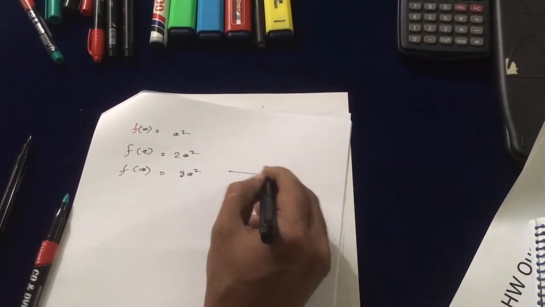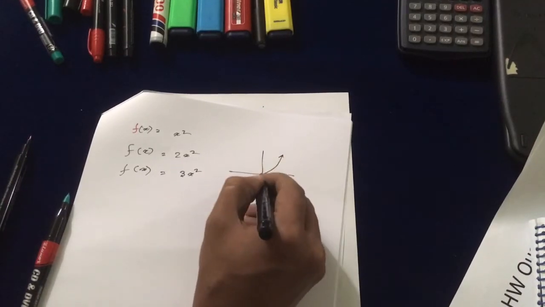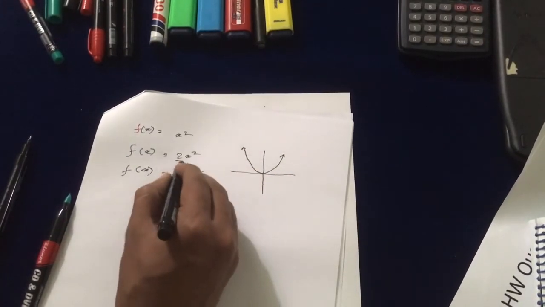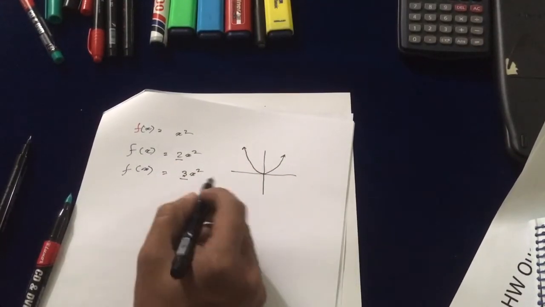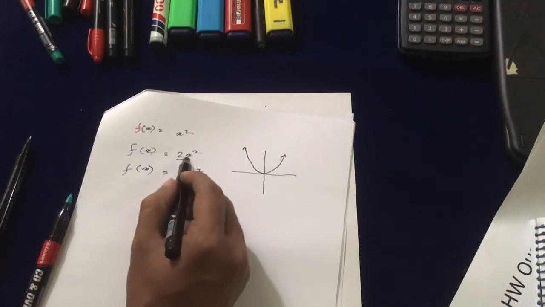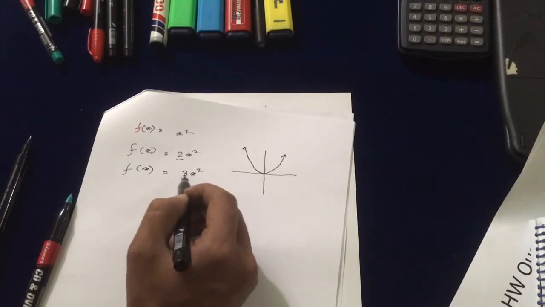So what will happen is, y equals x squared graph is this one. For this number 2, for this number 3, notice that we are multiplying x squared by some extra number.